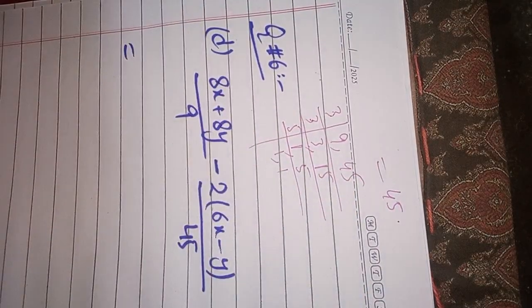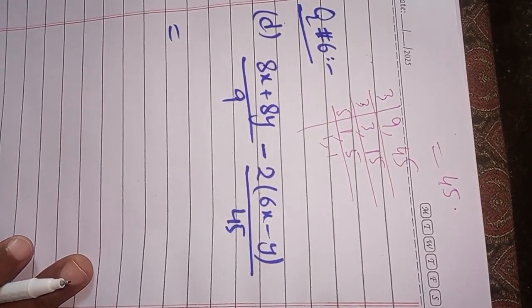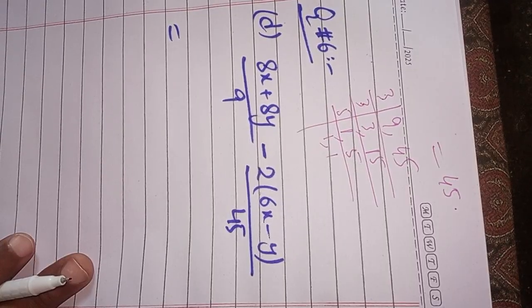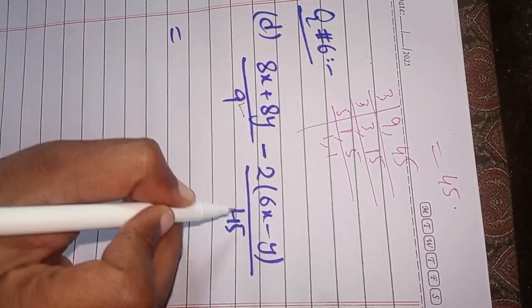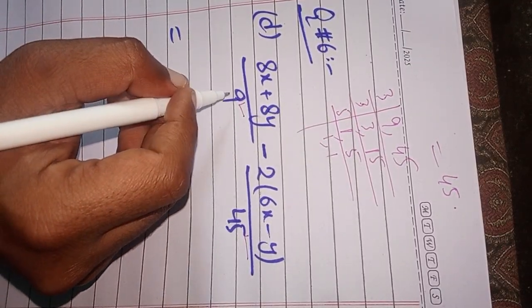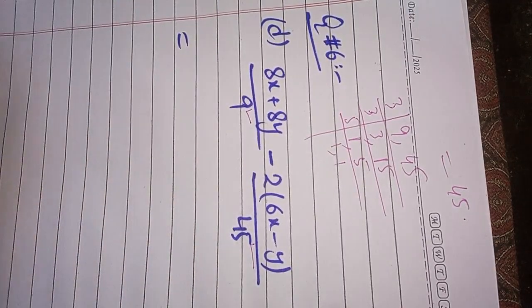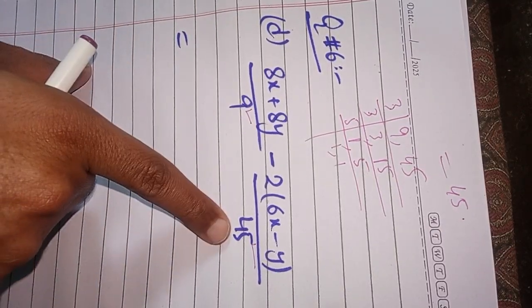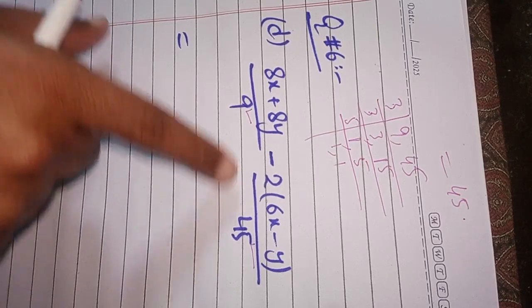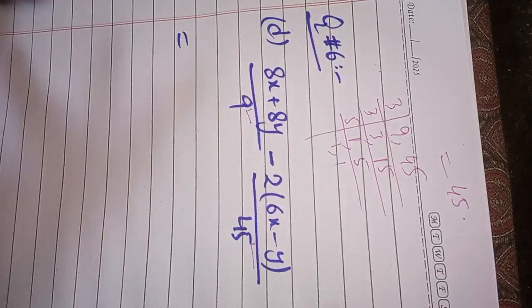Now we have to make 45 below both terms. We have to convert both denominators into 45. The first denominator is 9, and we have to convert it into 45, and the second denominator is 45 already. So we can multiply and divide the first term by 5 to make its denominator 45.